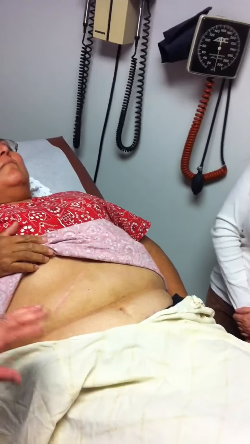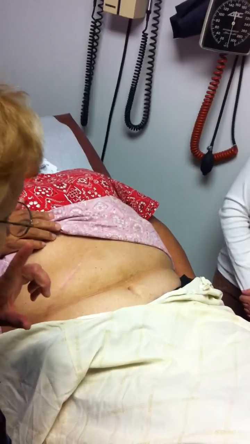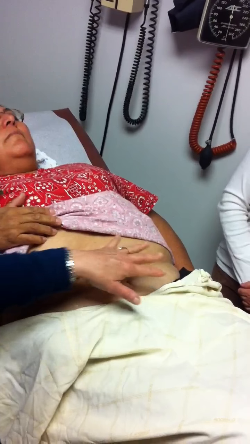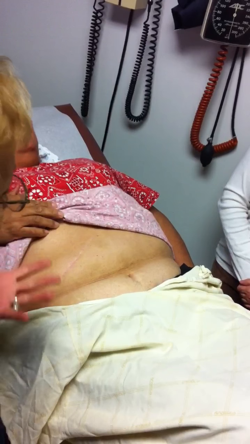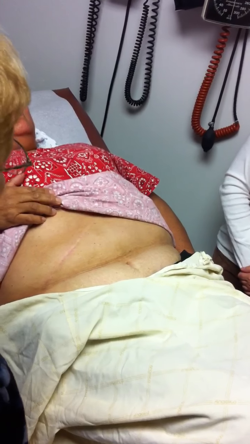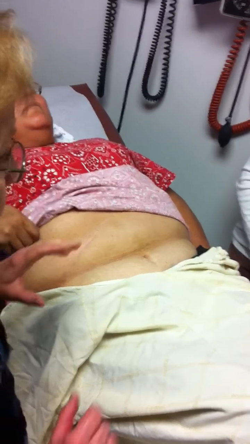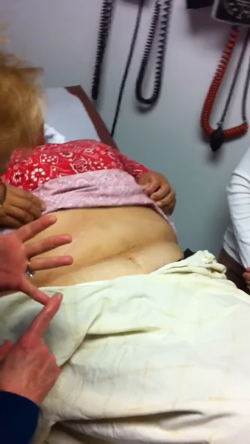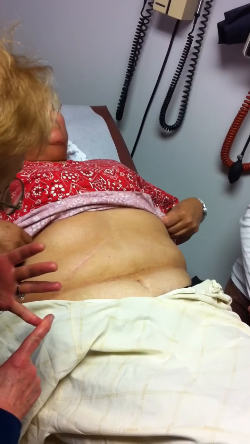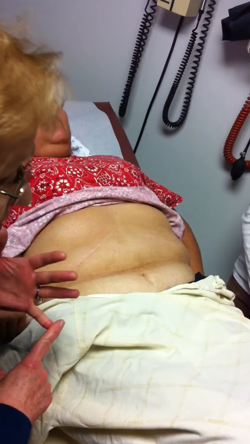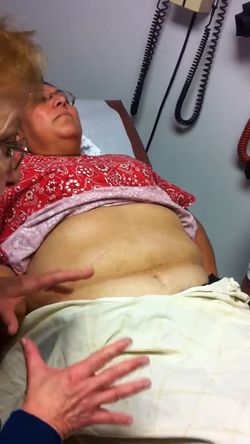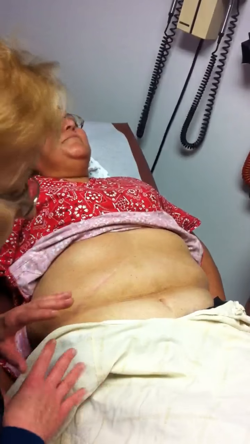One of the things that I look for would be symmetry or asymmetry. I don't see any bulging that would suggest underlying masses. I don't see any of the stigmata of liver disease. And what am I thinking? Caput medusae. I'm thinking of superficial varicosities on the abdomen.